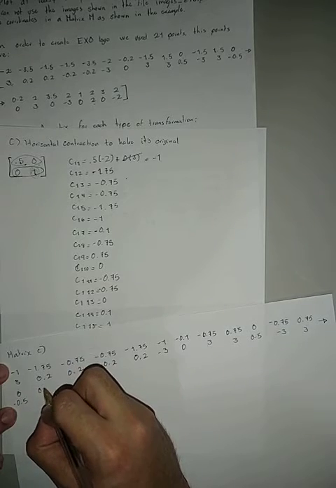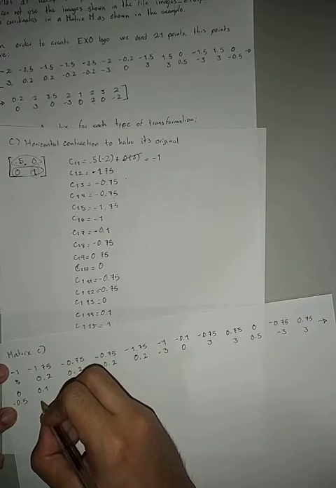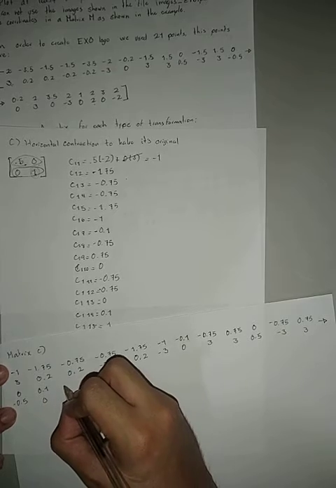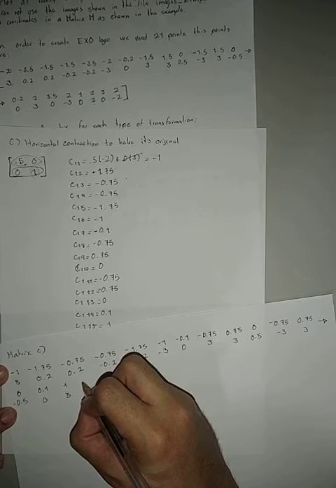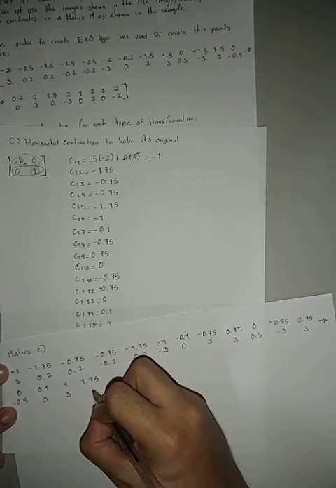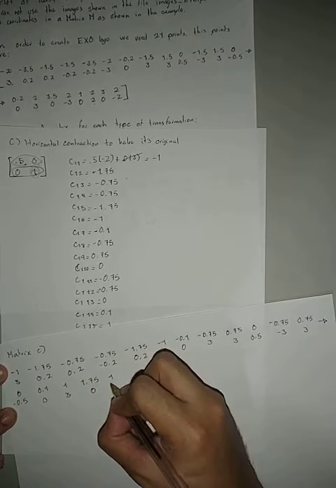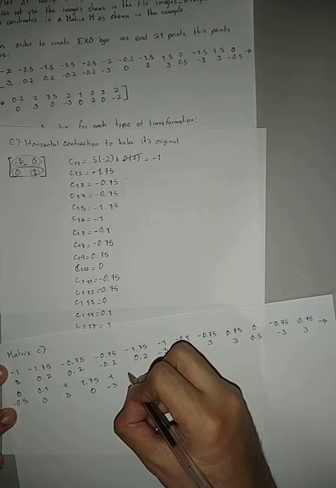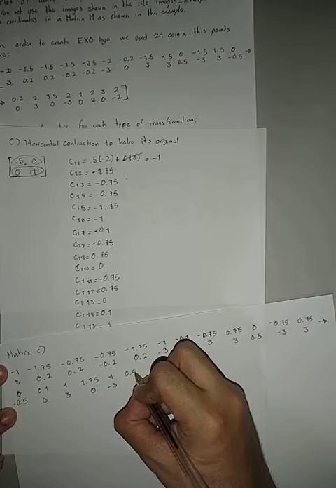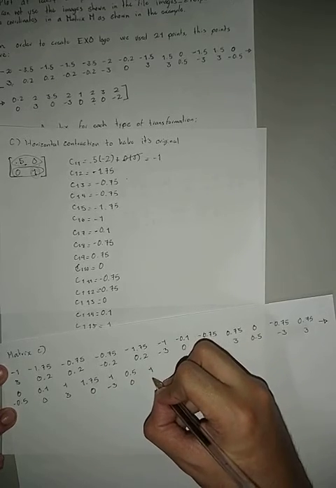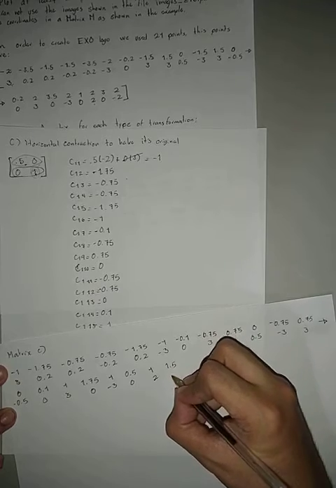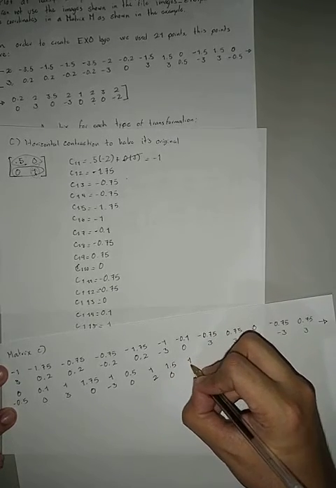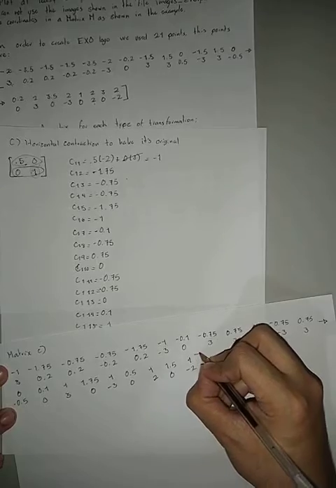The next part will be 0, 1, 0.1, 0, 1 and 3, 1.75 and 0, 1 and minus 3, 0.5 and 0, 1 and 2, 1.5 and 0, and the last one will be 1 and minus 2.